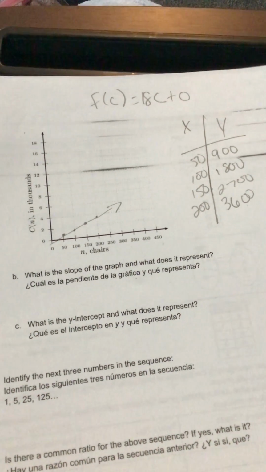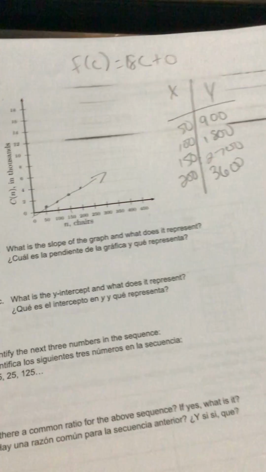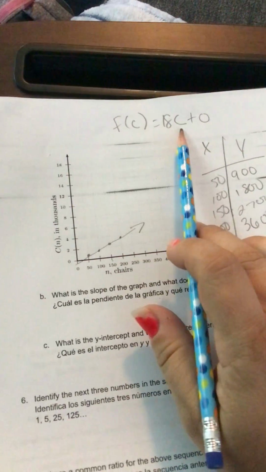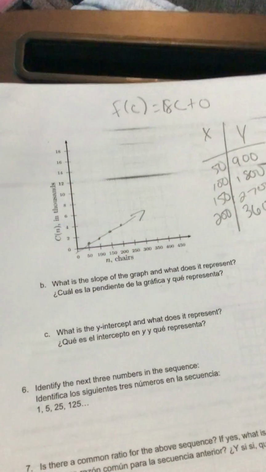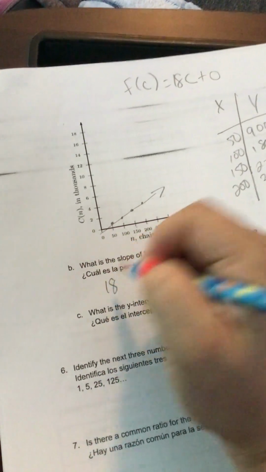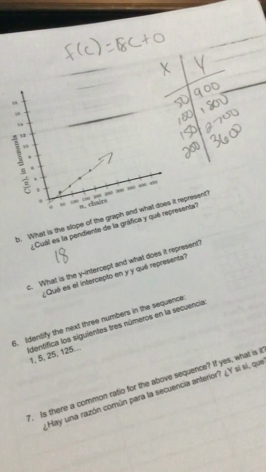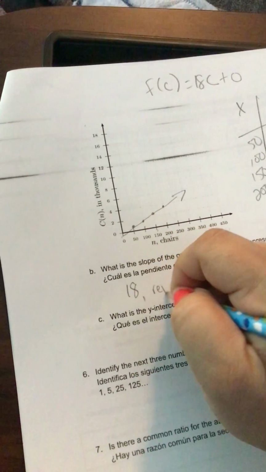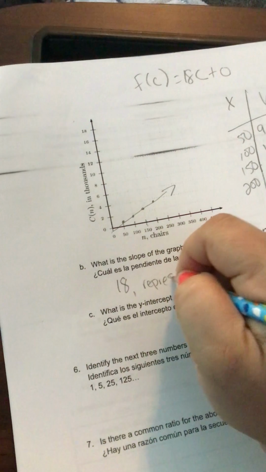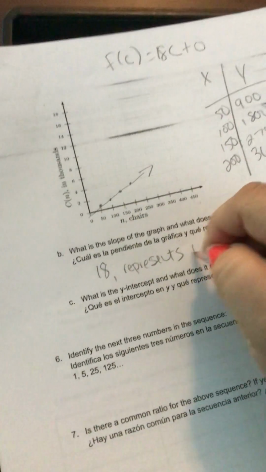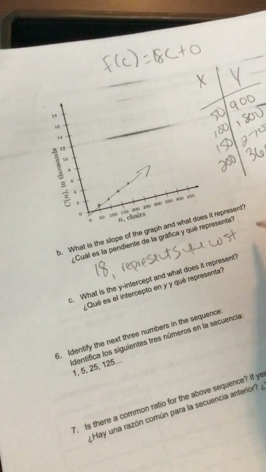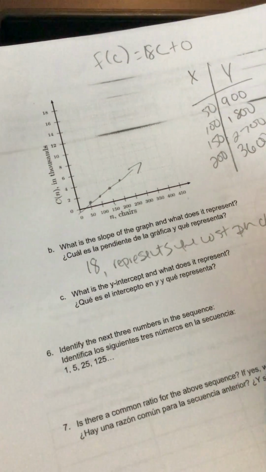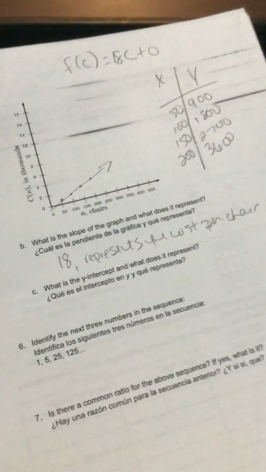So if you remember, the slope is next to your variable. In this case, our variable, I used C to represent the chairs. You could have done anything. So our slope here is 18. And then it says, what does that represent? So the 18 represents the cost per chair, or you can say the cost to make each chair, something like that.